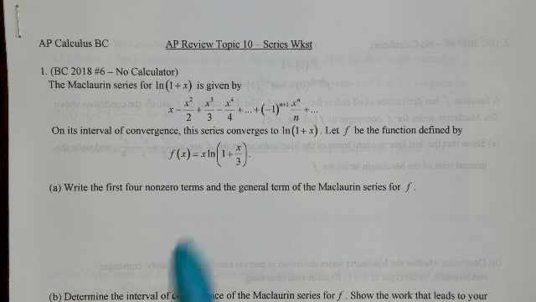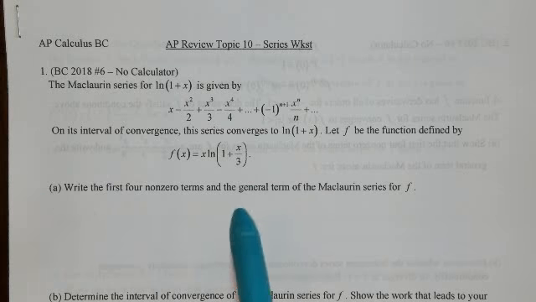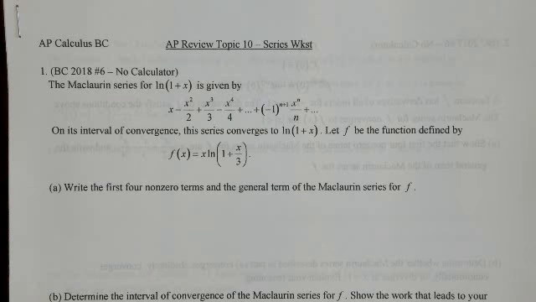We are on AP Review Topic 10. This is the topic on series. And on the AP exam, there is always a series question. It is always, it seems, number 6. It's the very last FRQ. And it covers Maclaurin or Taylor series. Sometimes there will be a convergence test or something like that, but it's always there.